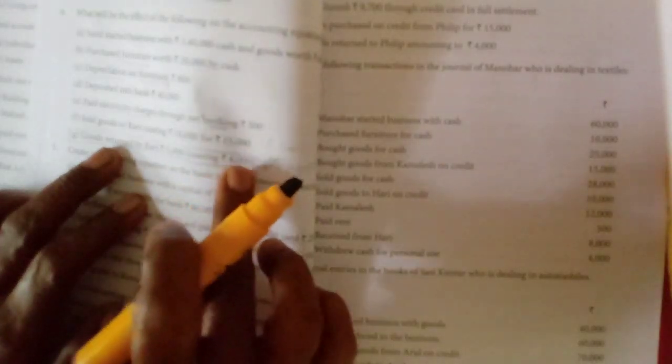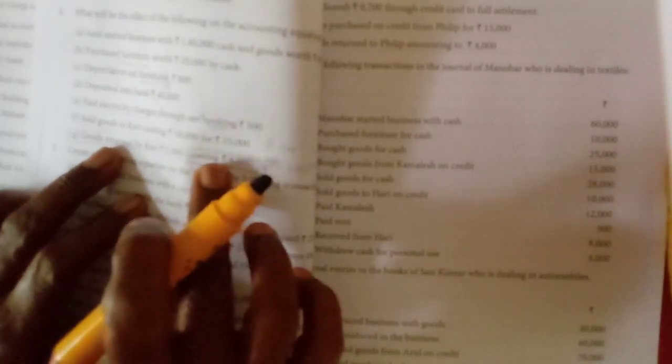Exercise number 4, item G. Goods returned by Ravi, rupees 5,000, costing 4,000. Yesterday there was more time, that's why I did not explain this one to you. Okay. Goods returned by Ravi is 5,000, costing 4,000. So this costing only we need to deduct from the stock. Okay, minus 4,000. Then goods returned by Ravi.